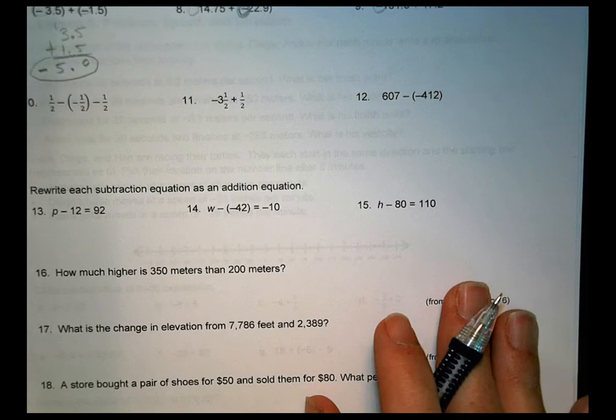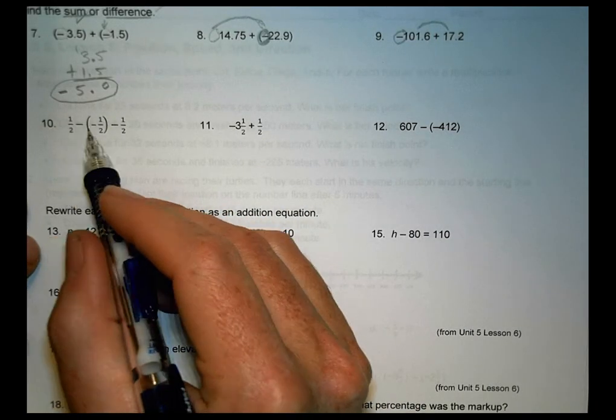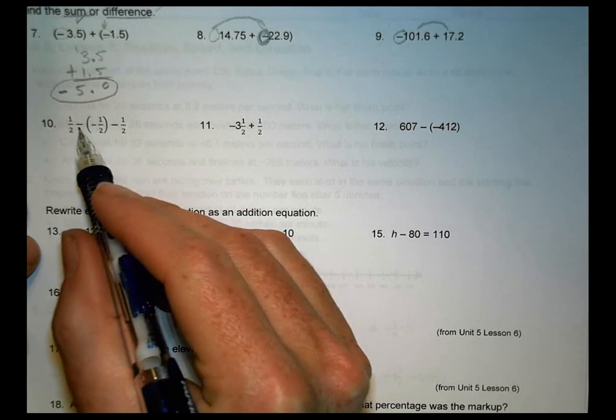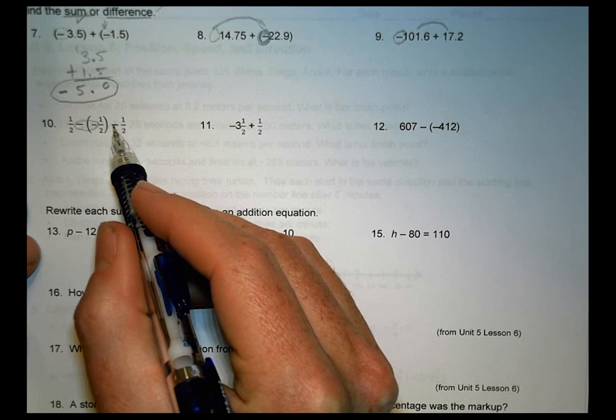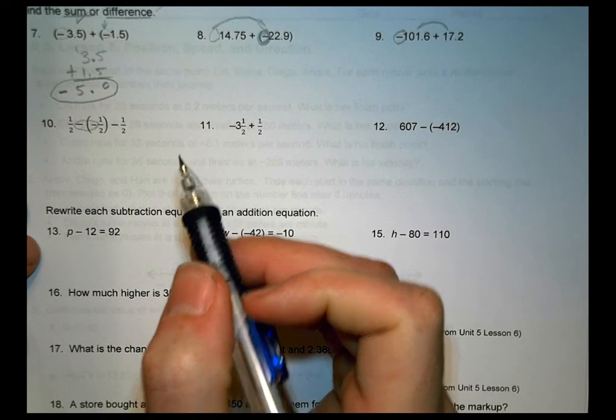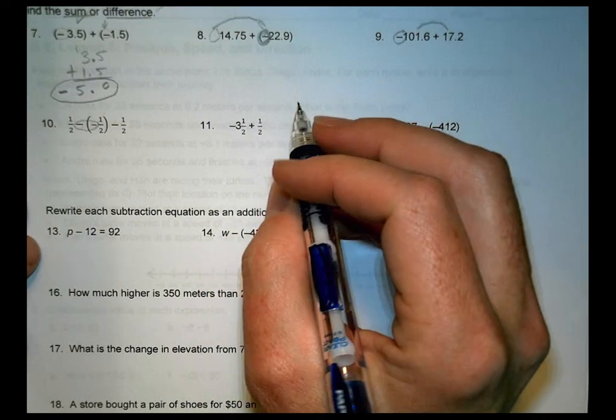Moving down to the next section, we have some fraction work here. So we have a fraction minus, subtracting a negative number. Remember, that always means to go ahead and just add, but then we're going to subtract a number again. Okay, and that's okay. So I'll let you figure that one out. Let's look at this real quick, because I thought this was a good problem.